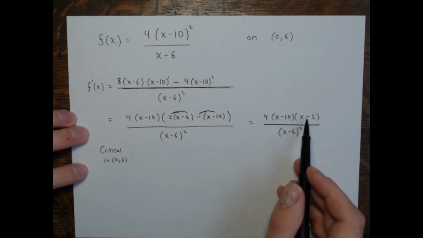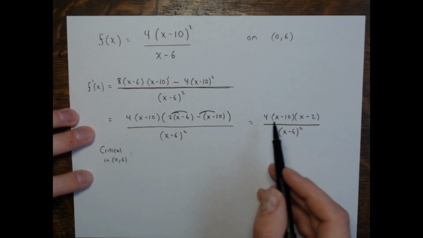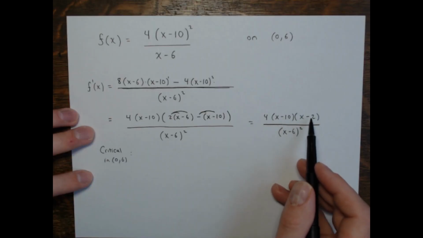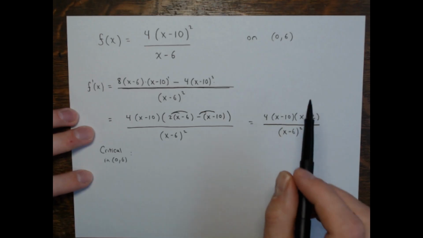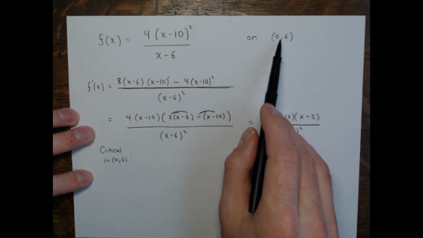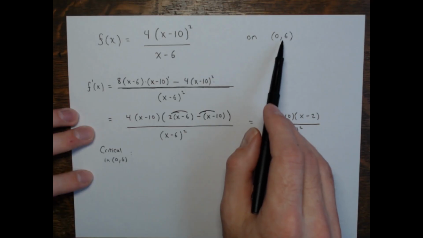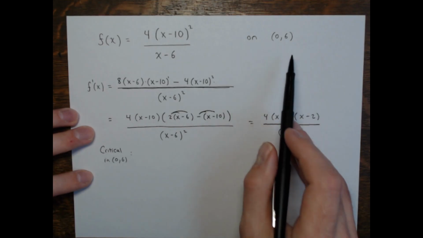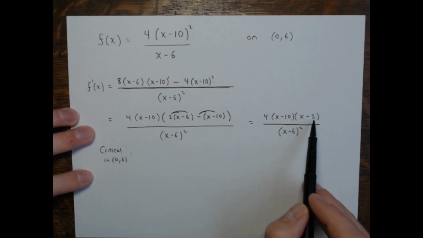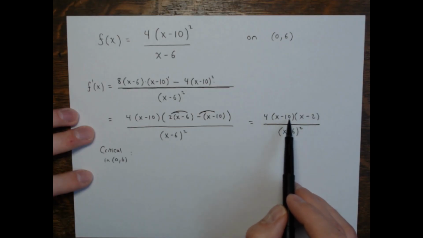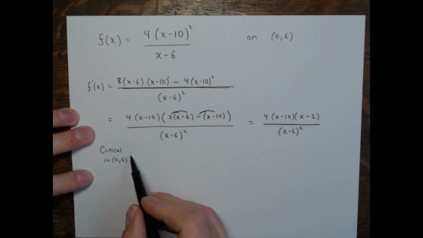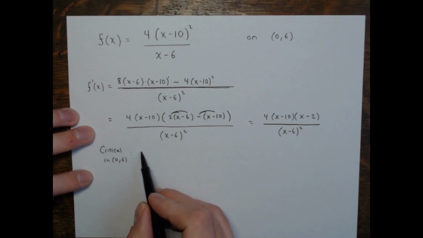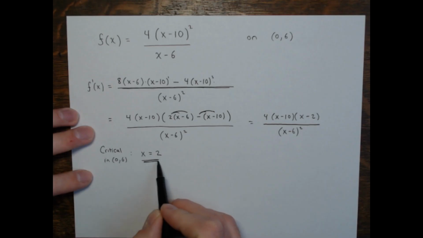But what makes this 0 are 10 and 2. All right, if x were 10, the numerator would be 0. So the whole thing would be 0. But again, 10 isn't in this interval, so I'm not going to worry about that either. So all that I'm really going to focus on is the number 2, right? When x equals 2, as factored up here, the numerator would be 0. So the only critical value of f prime that's in the interval in question is x equals 2.